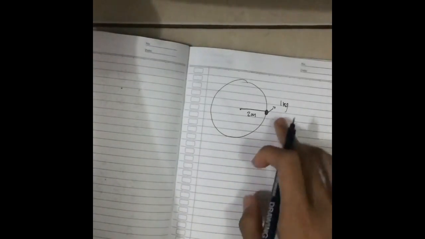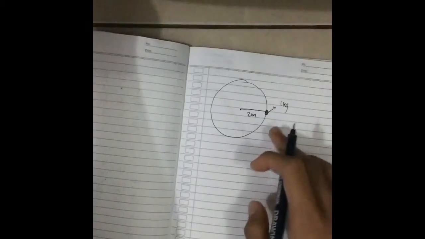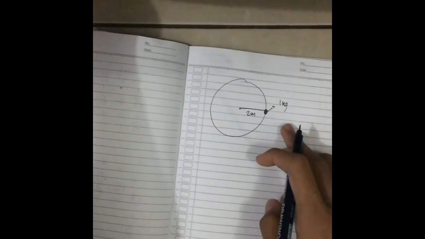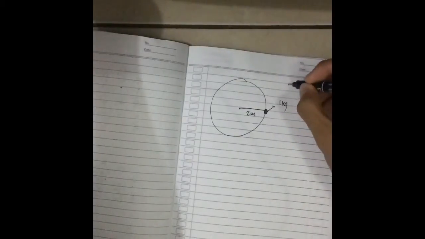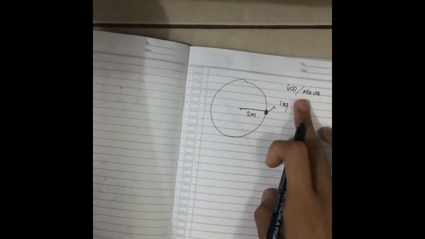This circular motion spins 600 times a minute. So it spins really fast. It spins 600 times a minute.